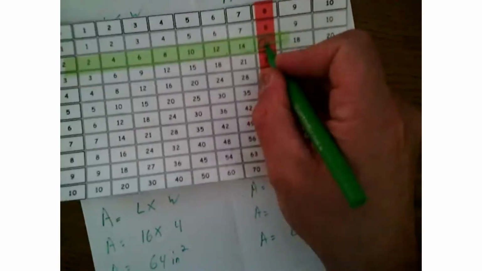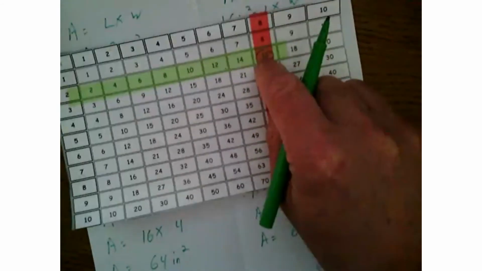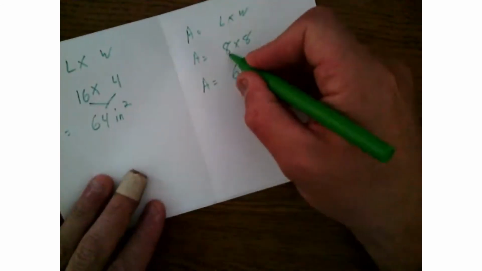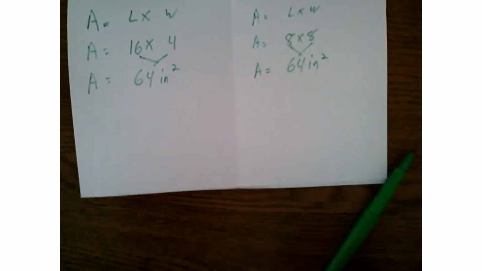If you have to choose them, it doesn't matter. You find two numbers whose product equals the number you're looking for. In this case, it was 16: 4 times 4 or 8 times 2. Didn't matter. And then doubled the lengths and doubled the widths. Didn't matter, because in the end, the product was still 64. There you have it.